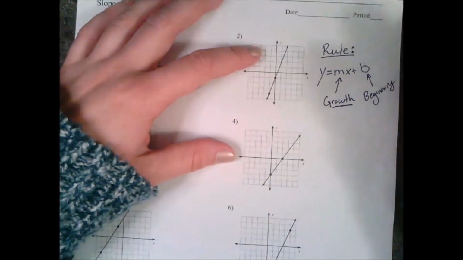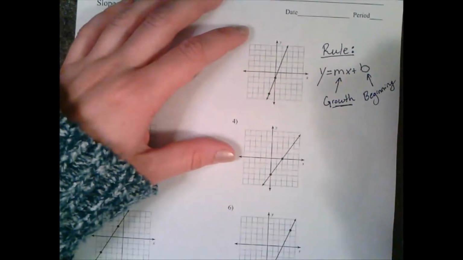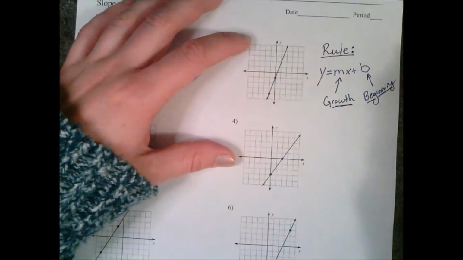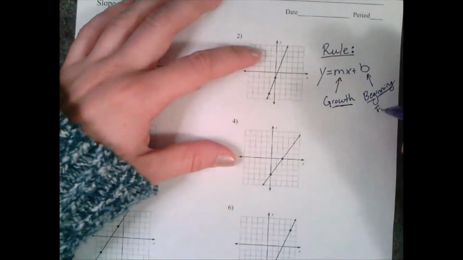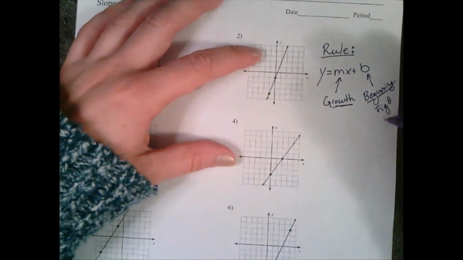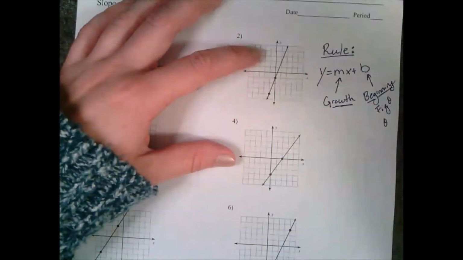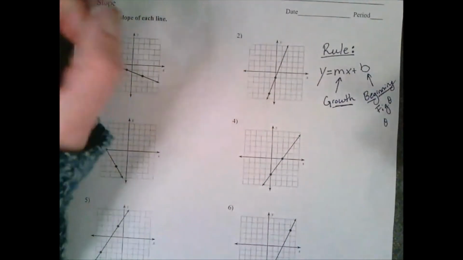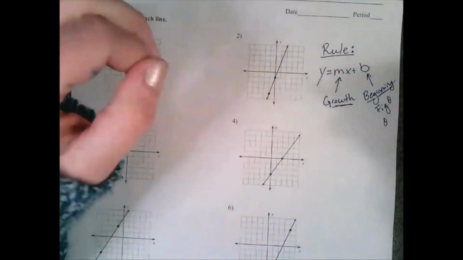Beginning is where do you start? Where's your origin? Where did you start? What is 0? So on a tile pattern, this is literally figure 0. On a table, it's wherever 0 appears. It's always 0. Just keep 0 in mind when you think of beginning. 0. Okay.